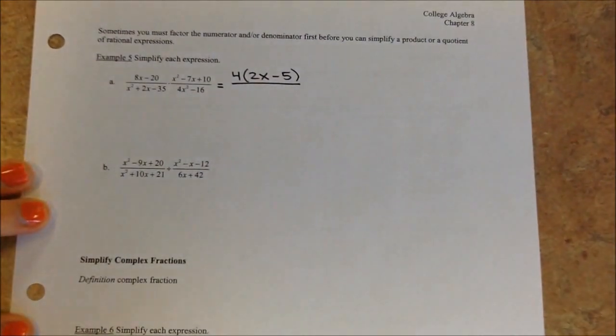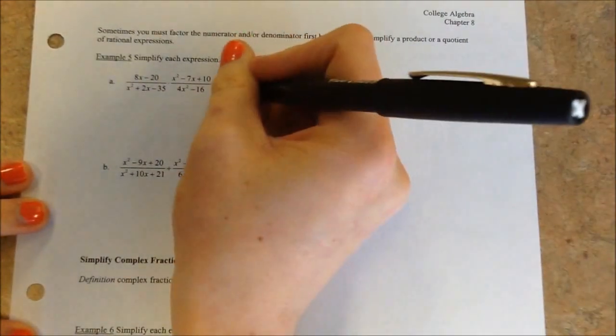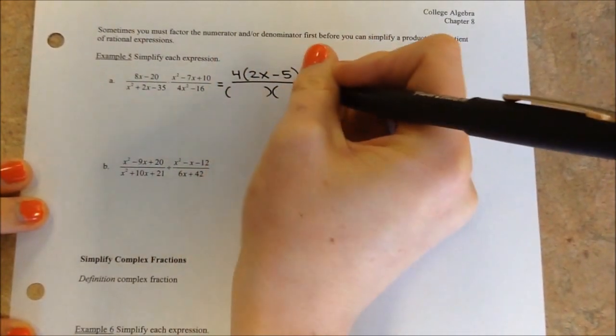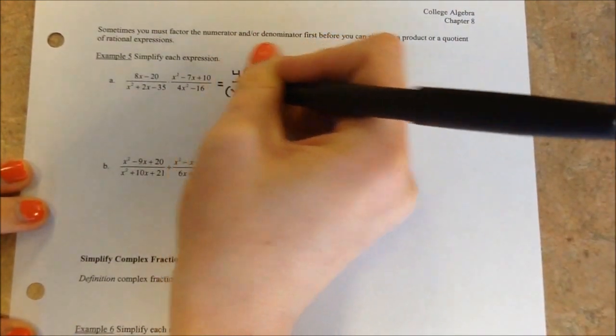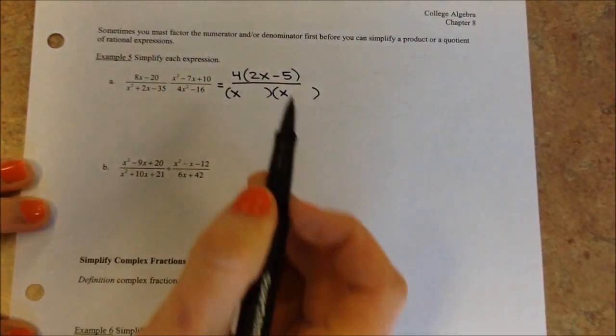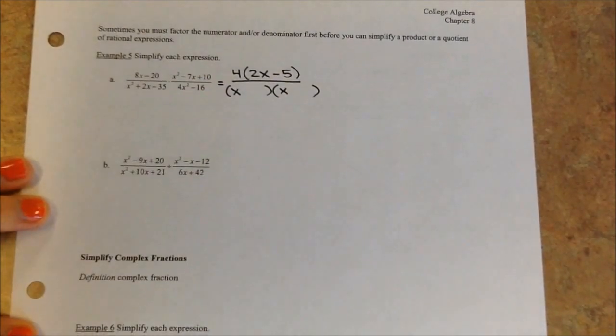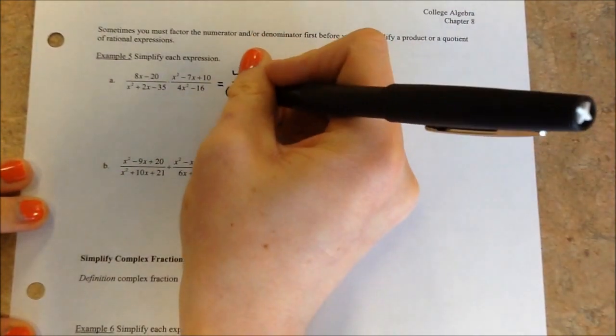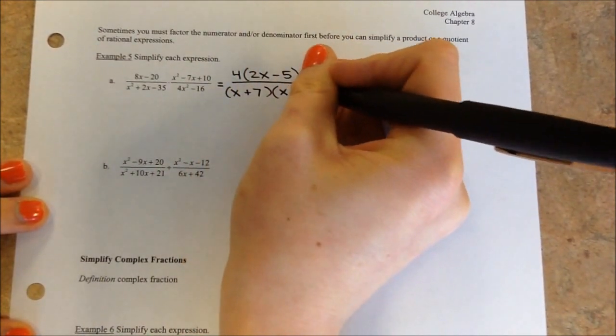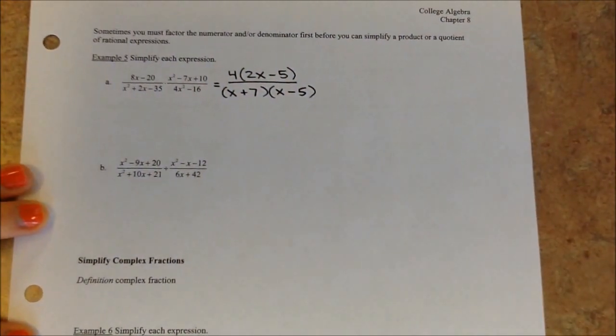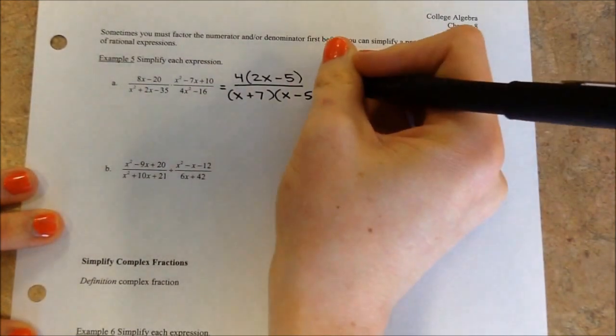Let's look in the denominator. In the denominator, I have x squared plus 2x minus 35. So let's set up our factors first. I know I'm going to have x times x. And then for the numbers, I want to multiply to a negative 35 and add to a positive 2. So that would be a positive 7 and a negative 5. So test it out. I multiply them, I get negative 35. I add them, and I get 2.